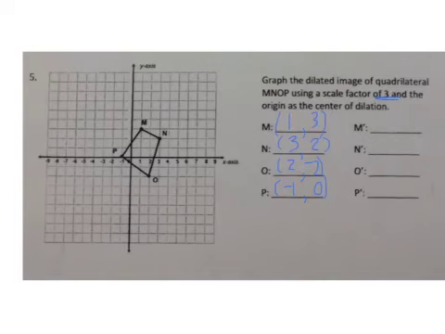Okay, so scale factor of 3 once again enlarged. So we're going to take point M and multiply these by 3. So 1 times 3 will give us 3, and 3 times 3 will give us 9. And then for N prime, same thing, multiply by 3. 3 times 3 is 9. 2 times 3 is 6. It's supposed to be a 6 there.